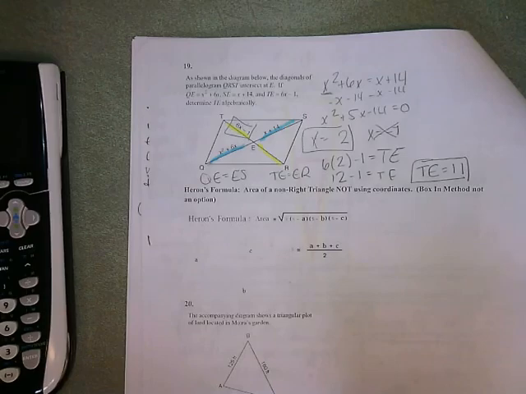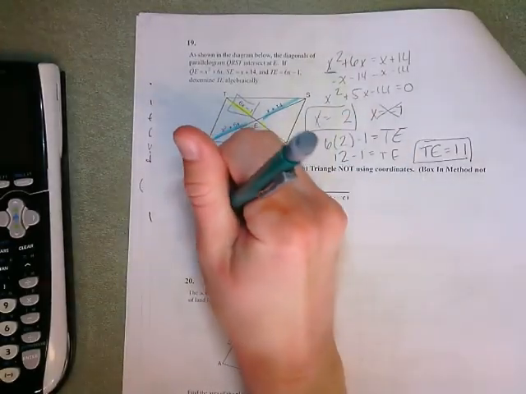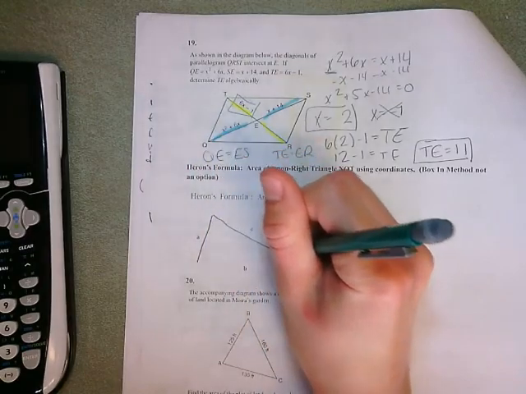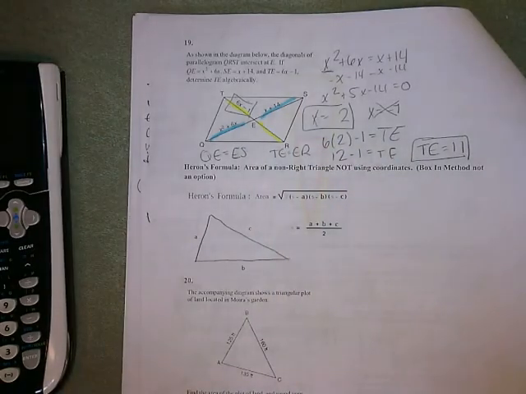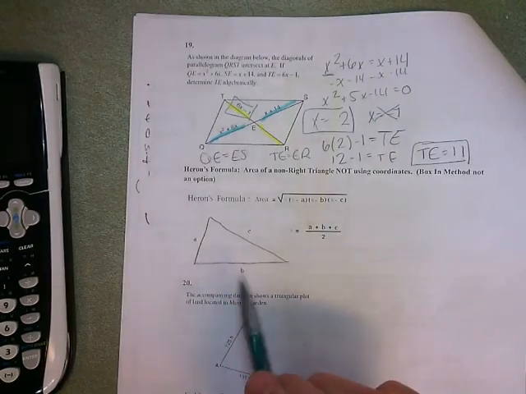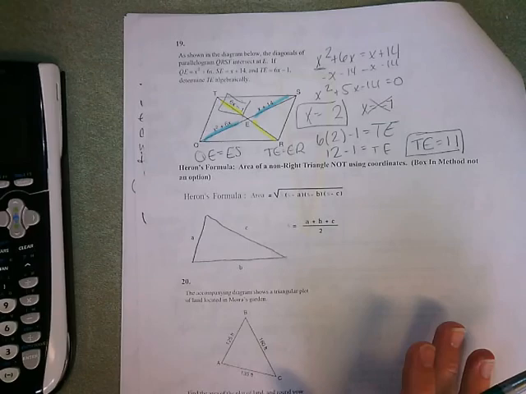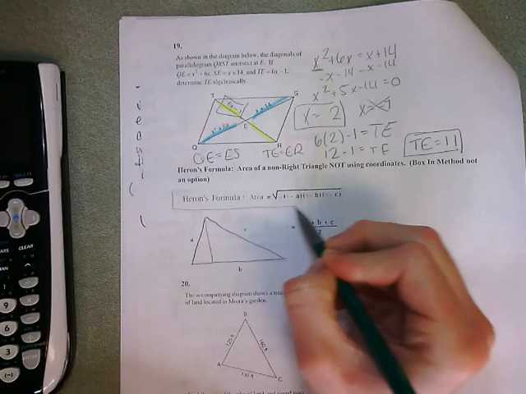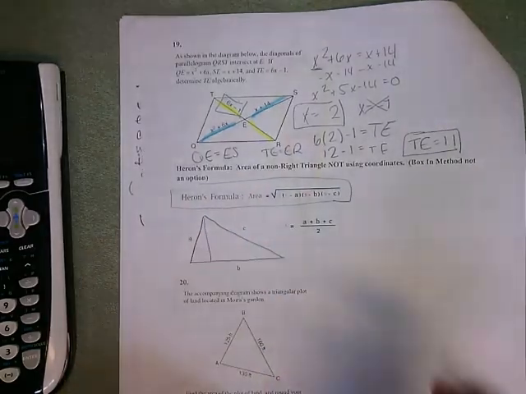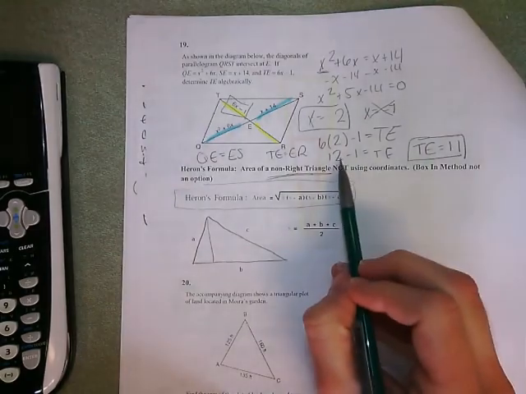All right, so let's take a look at 20, but before we do that, sorry, this is kind of faded. Now, hypothetically, if you were given a triangle that is not a right triangle, and all you were given is the sides of the triangle, and they wanted you to find the area, instead of finding the height, this is the formula that you could use to find the area of a non-right triangle, not using coordinates.